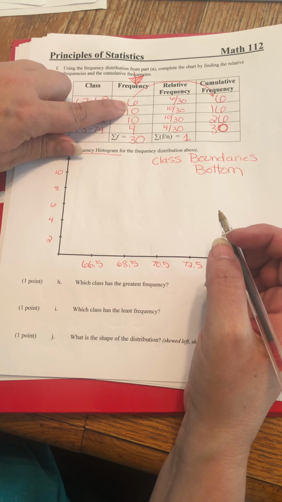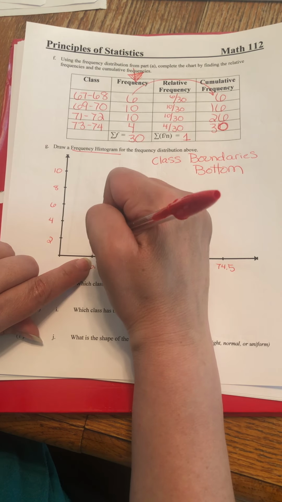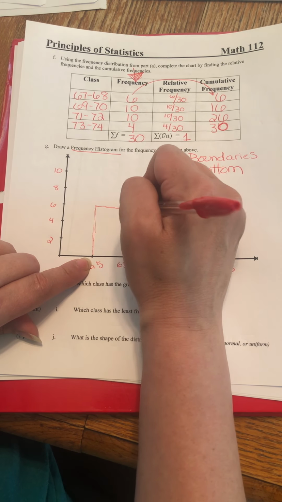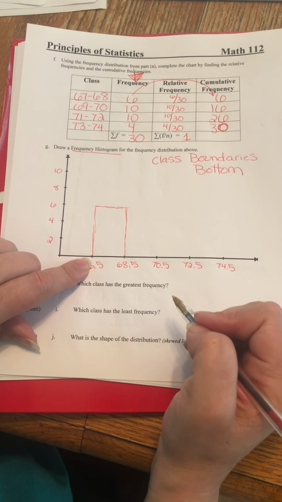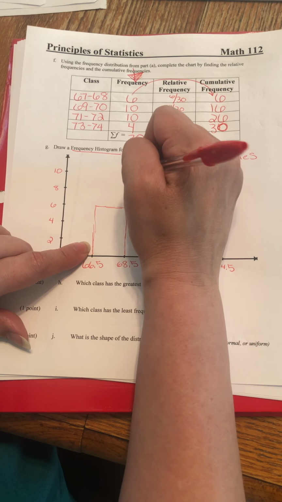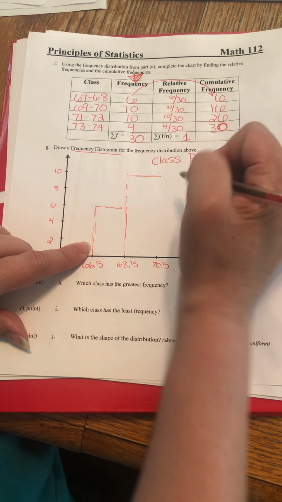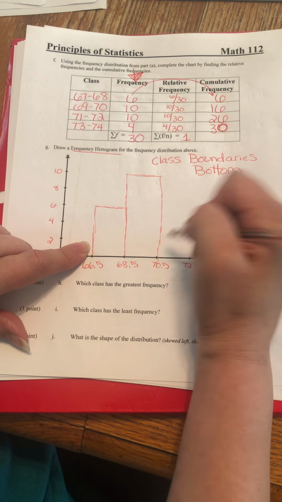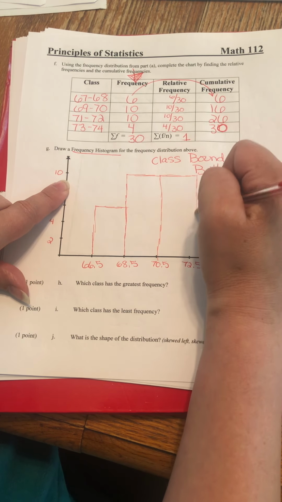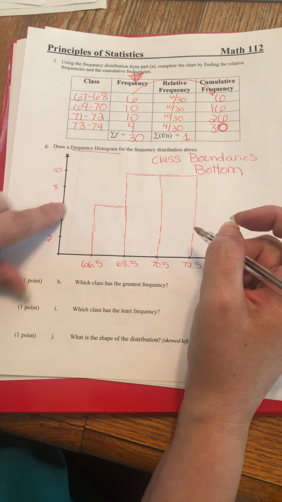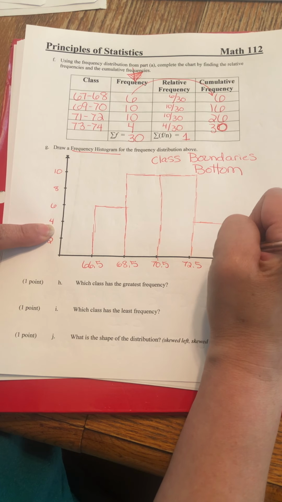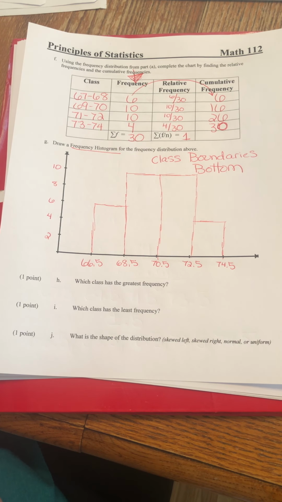All right, so my first bar needs to go to the 6, so I'm going to start right about here. I'm going to come over to here. Oh, I need to go over a little further, and there's my first bar. My second bar is 10 high, so I got to go up to the 10, over, and down. The third bar is a 10, so I'm going to go over and down. And my last bar is only 4 high, which is about right there. And there is your frequency histogram.